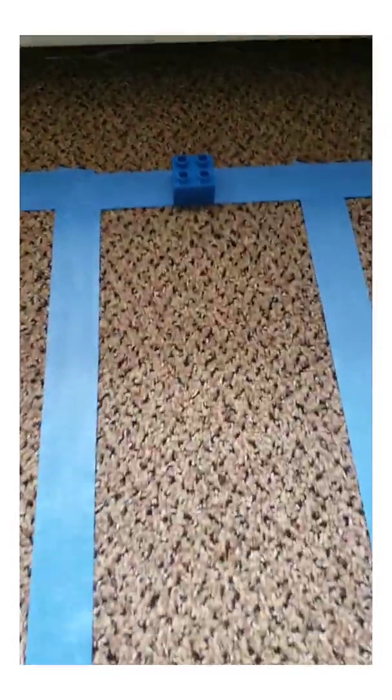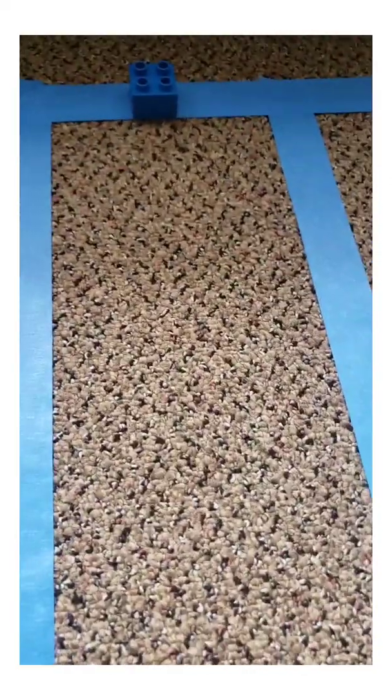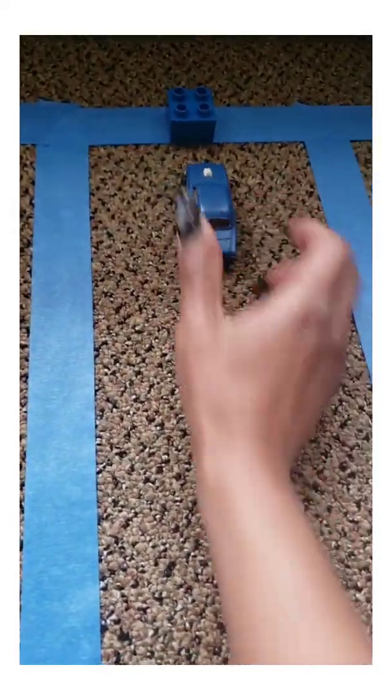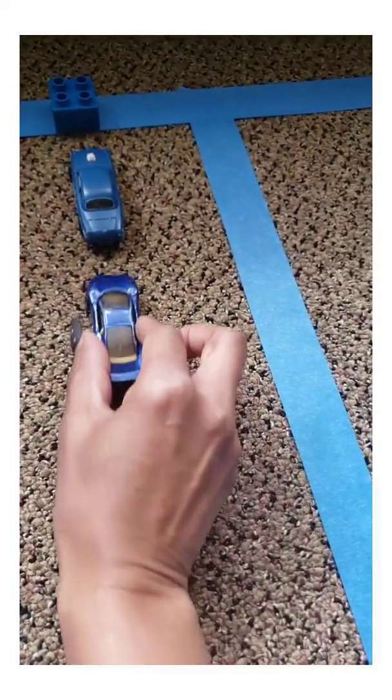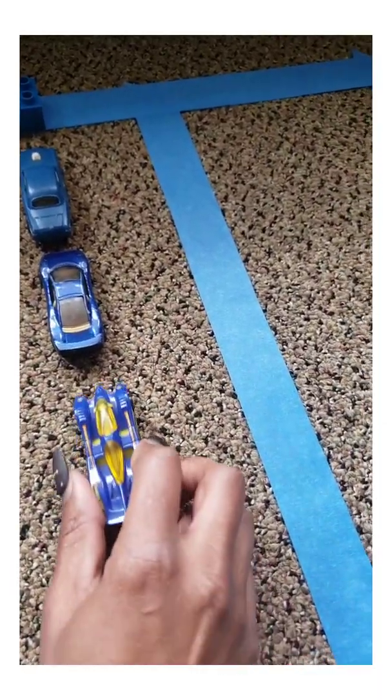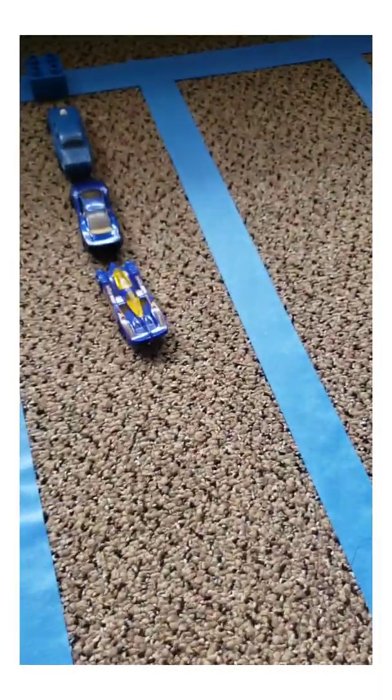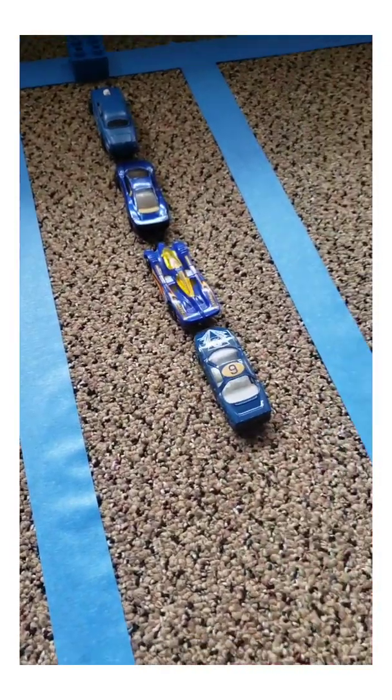Here's blue. So your child can get the blue cars. Here's 1. Here they come. They're rolling in.